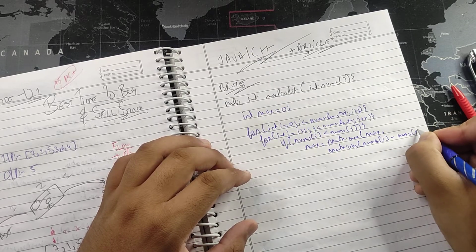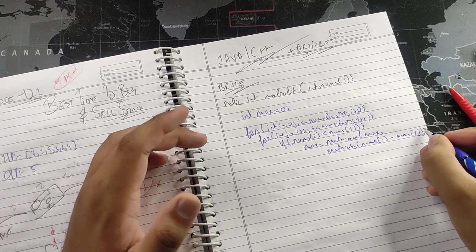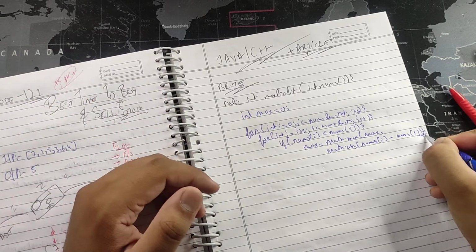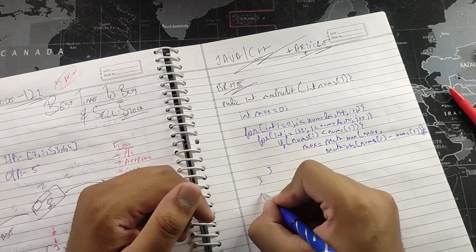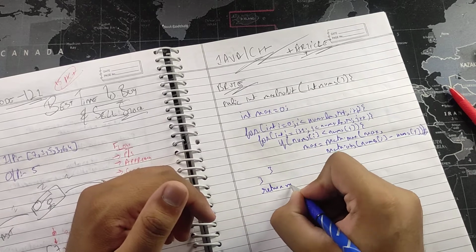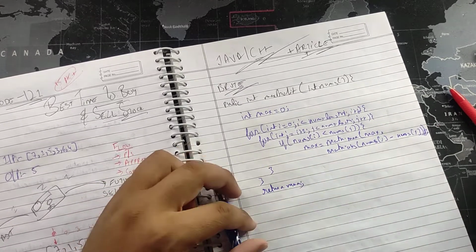So I just get the absolute difference, so that we avoid any negatives. Okay, and finally return your max. So that's the brute force approach. I hope this thing is clear.